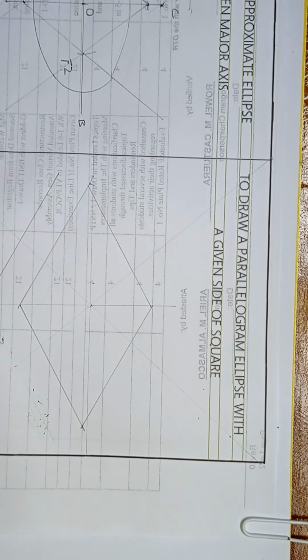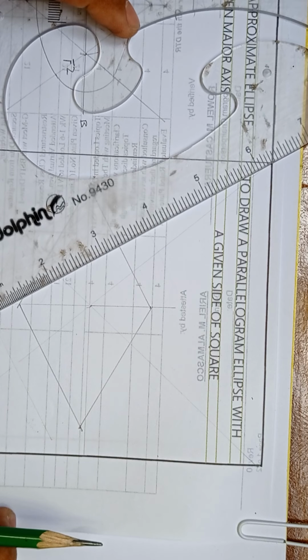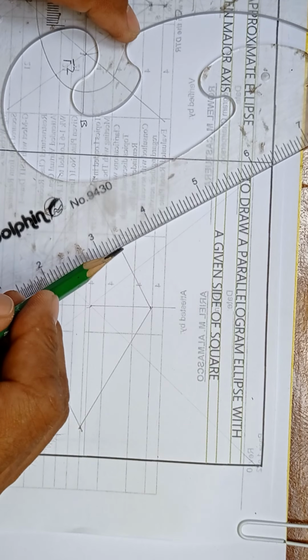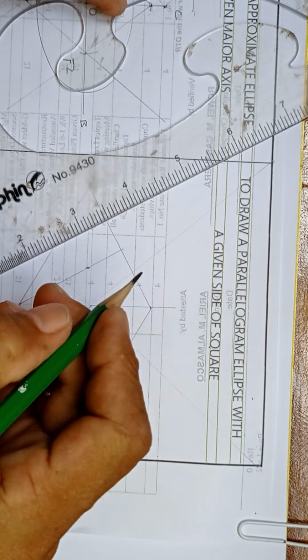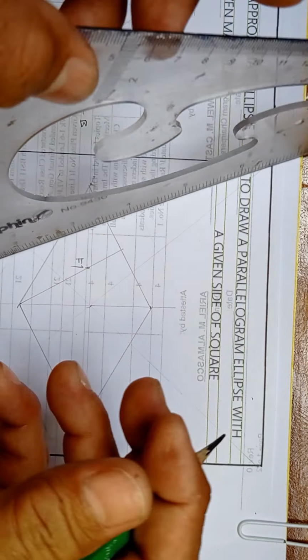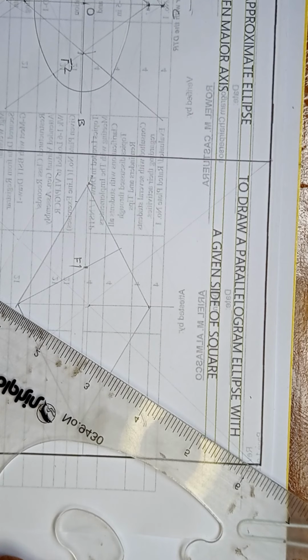Now, in a parallelogram method, we have to draw the tangent line. To draw a tangent line, using your triangle, in a position of 60 degrees angle. Tingnan niyo yung triangle, naka 60 degrees siya. Galing siya dito papunta doon. Ibig sabihin, ito na yung foci 1 niya. And then, reverse the position of your triangle, the same in 60 degrees.